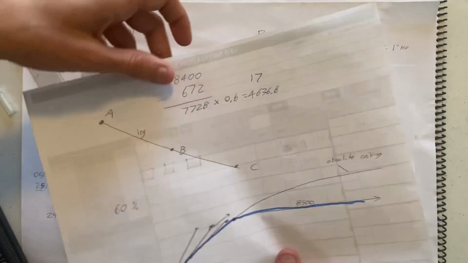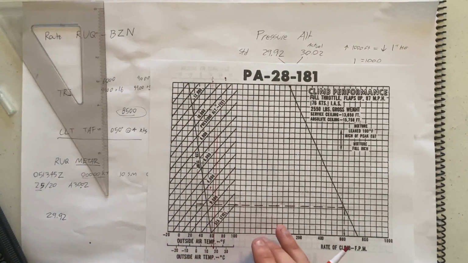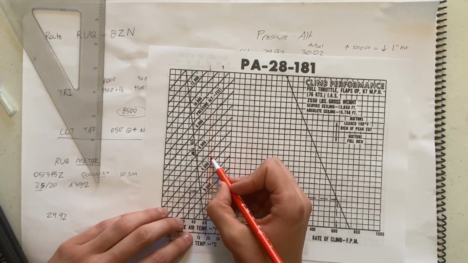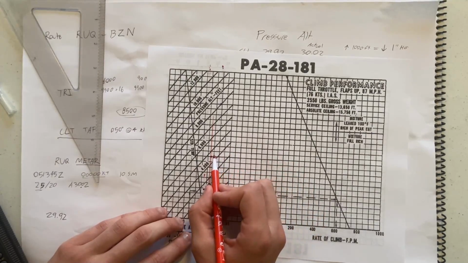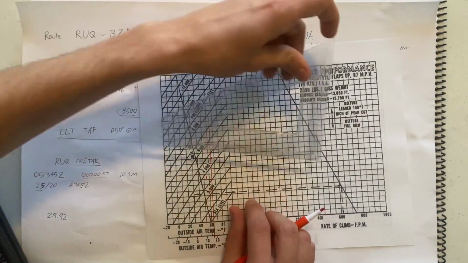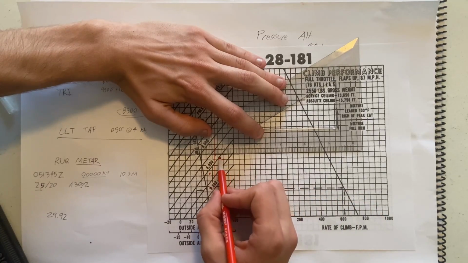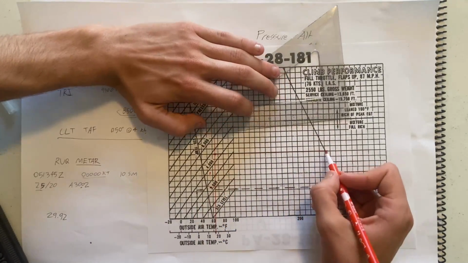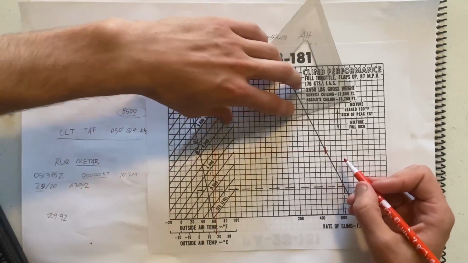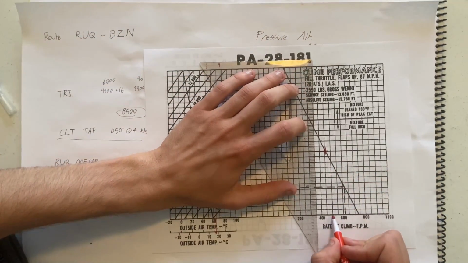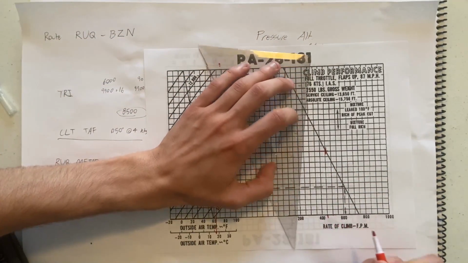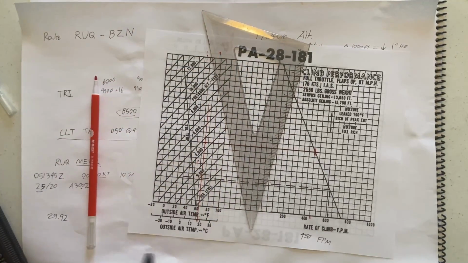And then we need our 4,636 feet. Here's 4,500. We're going to go just a little bit more. Hey, look, it just so happens to be right on that line. That's fantastic. We'll follow that straight across, and we get a climb rate right there of 450 feet per minute. We have a climb rate.